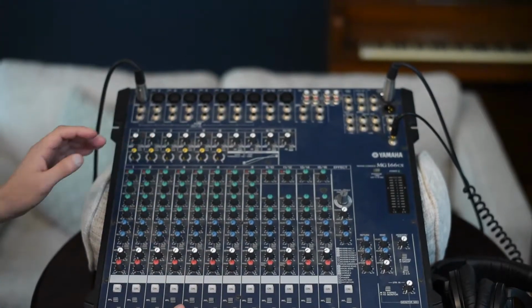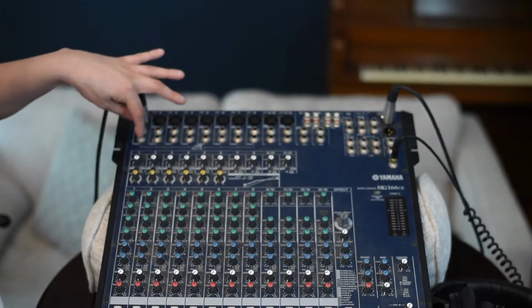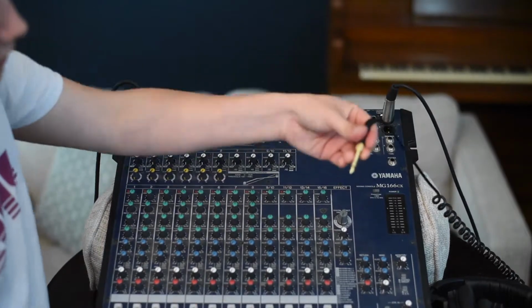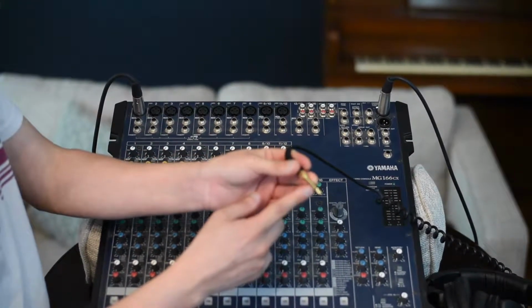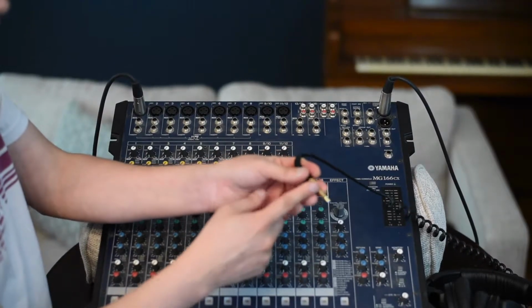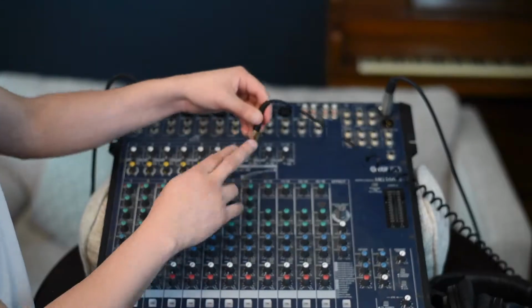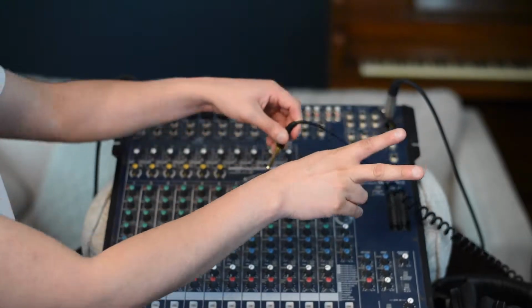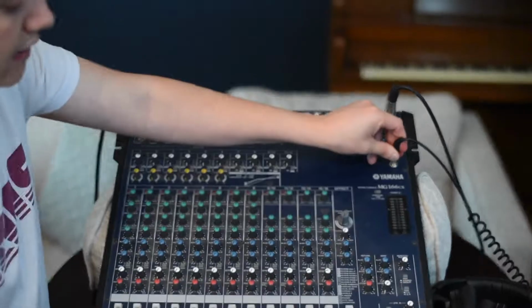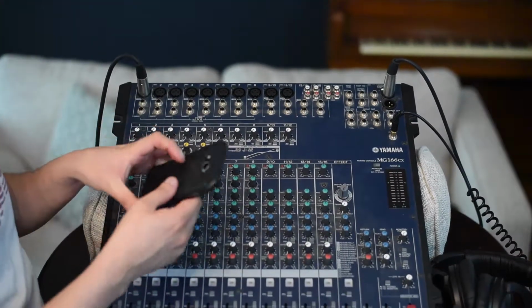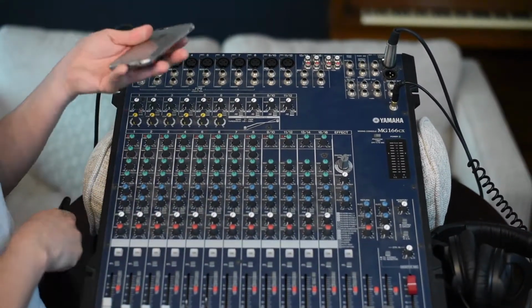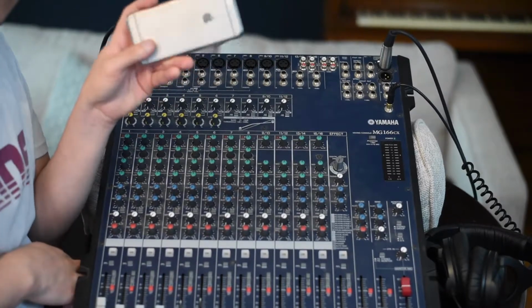So how do you use it? Through a cable like this one, with a tip connector, a ring connector and a sleeve connector, you will go with two cables to an outboard processor. Sorry, we don't have it now, but let's think that this is a compressor.